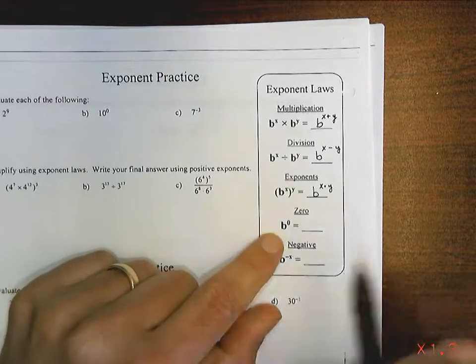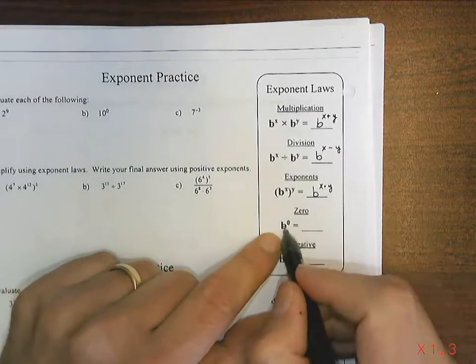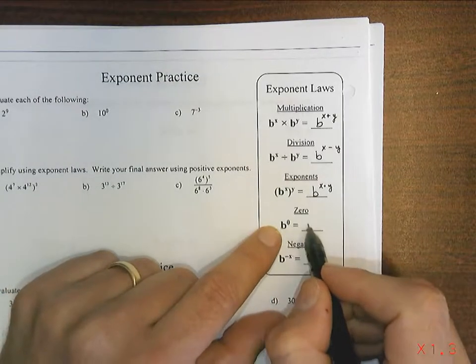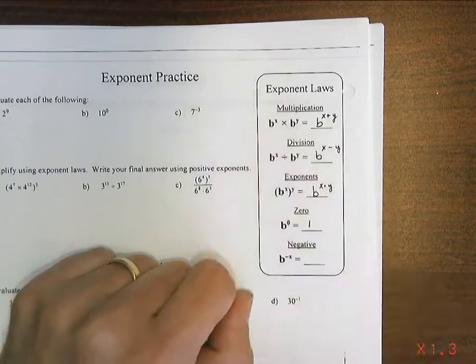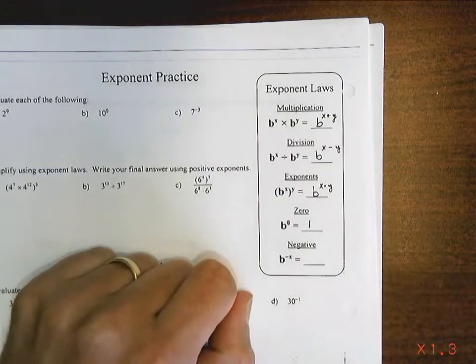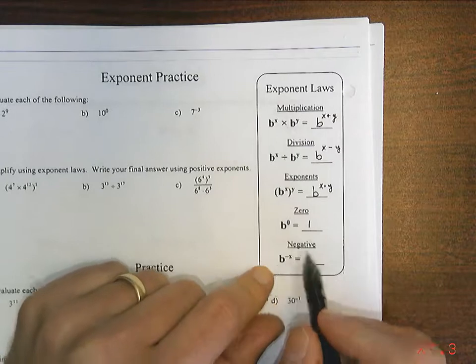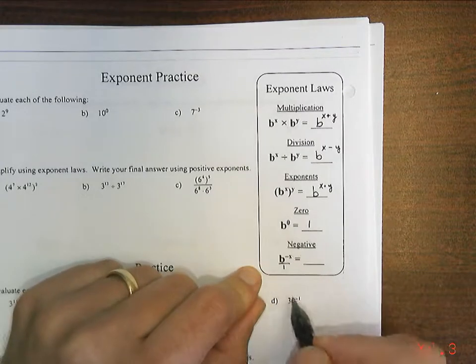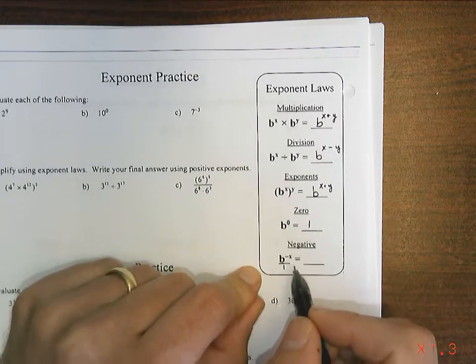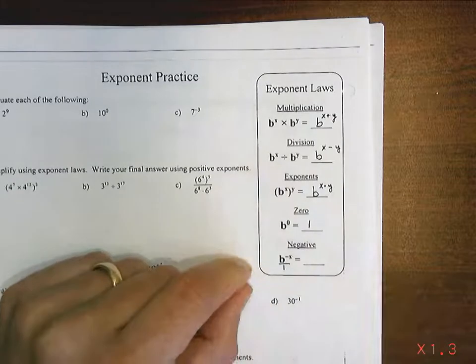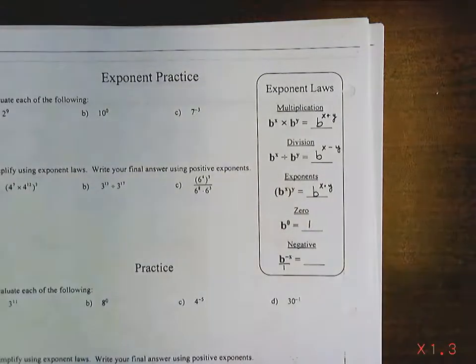And one of them is that no matter what the base is, base can be anything at all, when the exponent is 0, it always equals 1. It always does, no matter what the base is. And when I have a base with a negative exponent, well, if we think about this as being over top of 1, so I make a fraction. Now, that's not a big deal. Let's not freak out. That's not wizardry there.